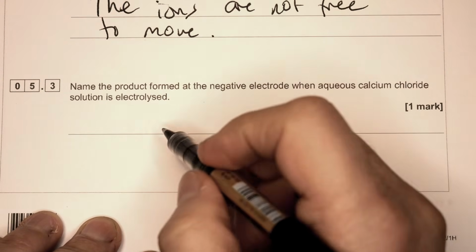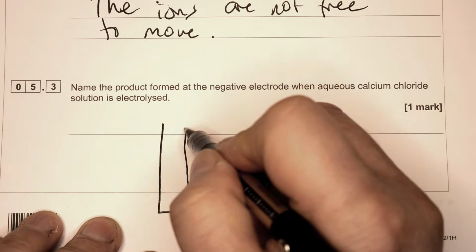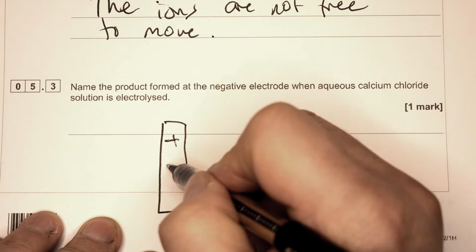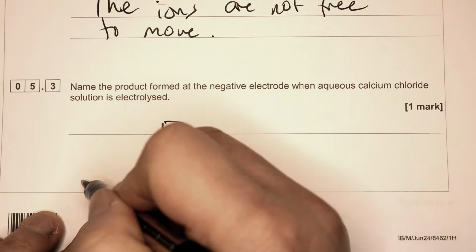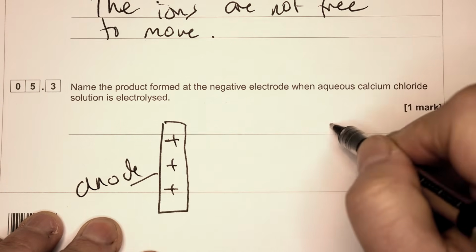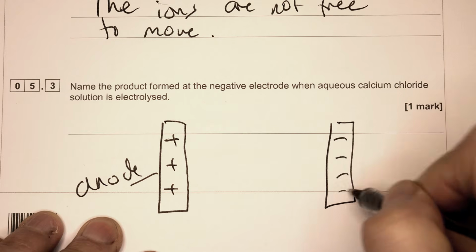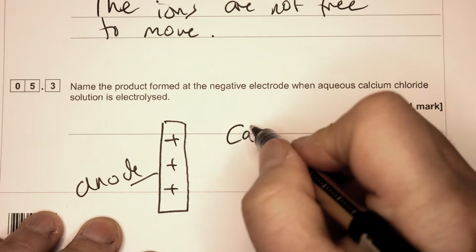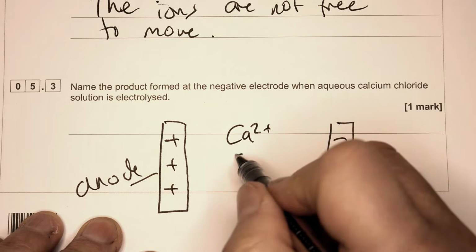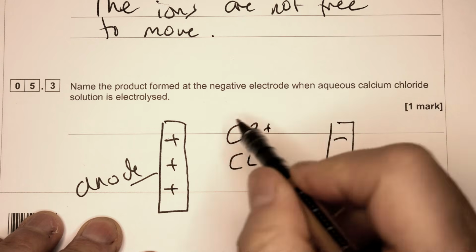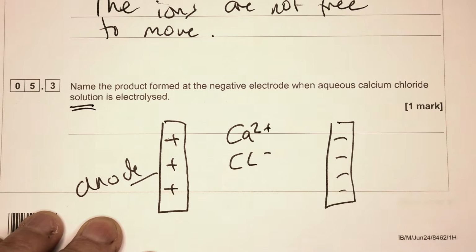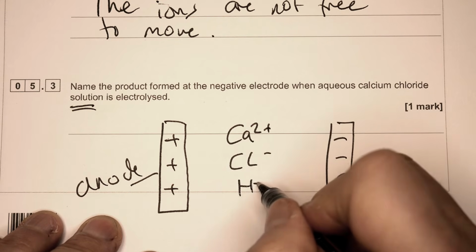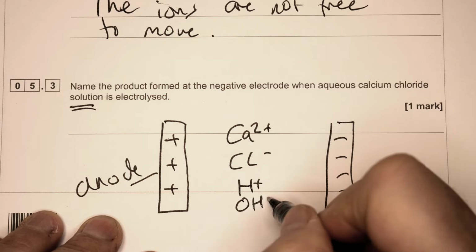So what I would normally suggest here is to draw a quick sketch of the electrodes. We've got positive anode here, and then we've got the negative cathode. And if it's calcium chloride solution, we've got those Ca2+ ions. We've also got those Cl- ions, but this word solution changes everything because it's in water. So the water itself also ionizes to form hydrogen ions and hydroxide ions.